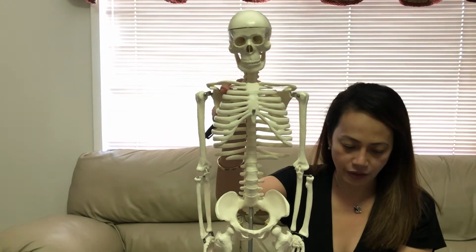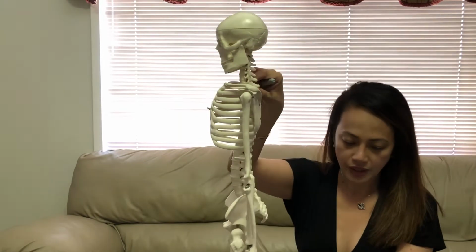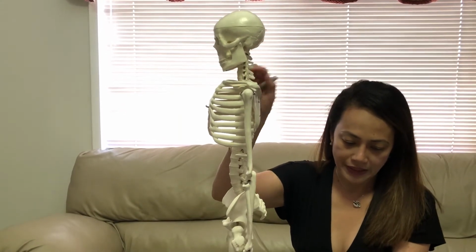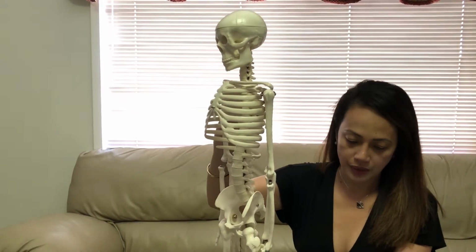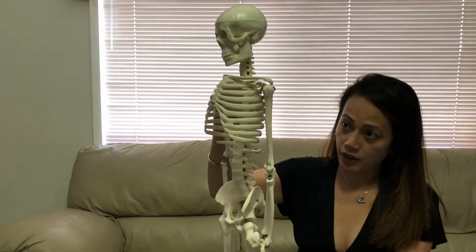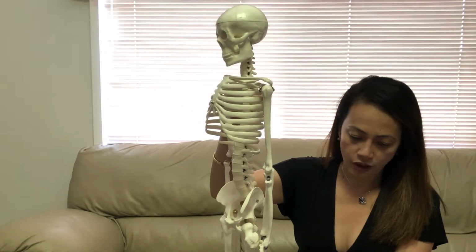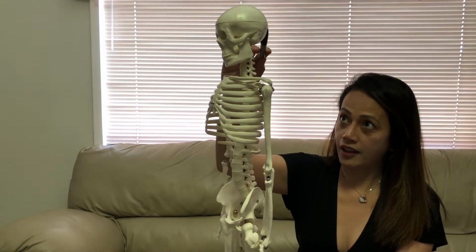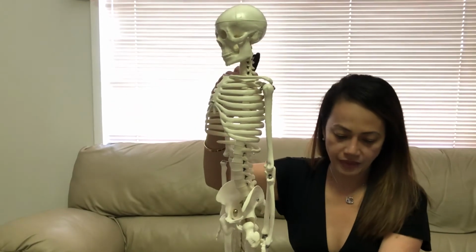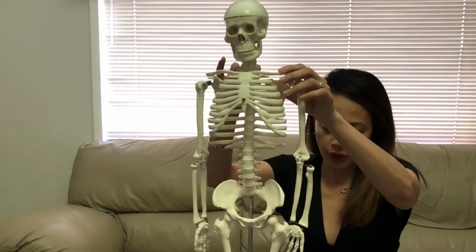Another one is the vertebrae. So it's an irregular bone. It provides protection of the spinal cord by the spinal column. The vertebrae support the bearing of the weight of the skull, the neck, and the lumbar region.